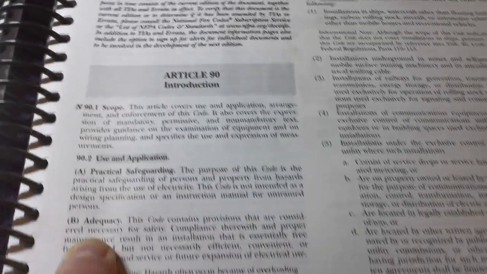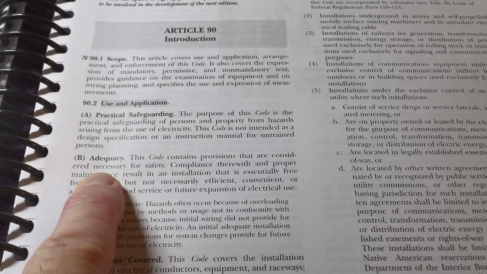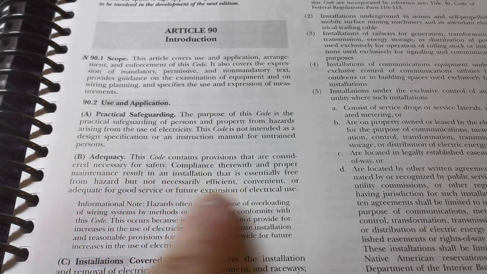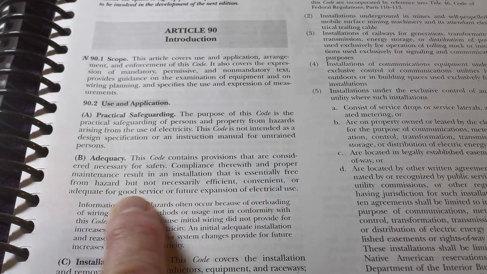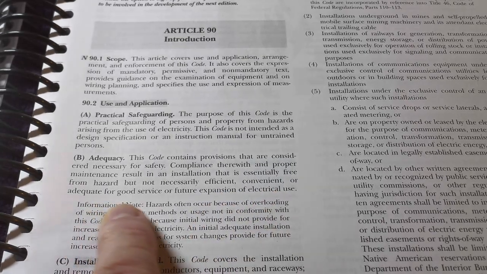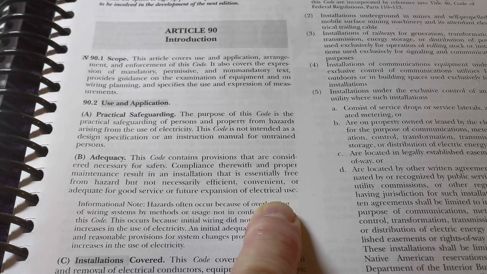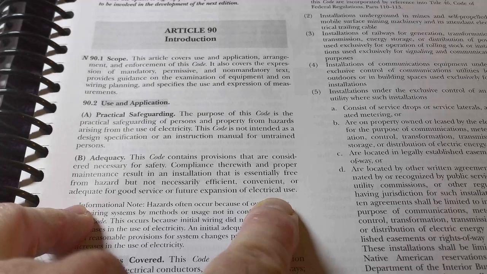Adequacy, it tells you that this code contains provisions that are considered necessary for safety. Compliance therewith and proper maintenance results in an installation that is essentially free from hazard, but not necessarily efficient, convenient, or adequate for good service or future expansion of electrical use. They're telling you that this code is a minimum.